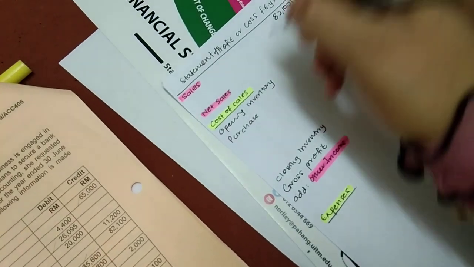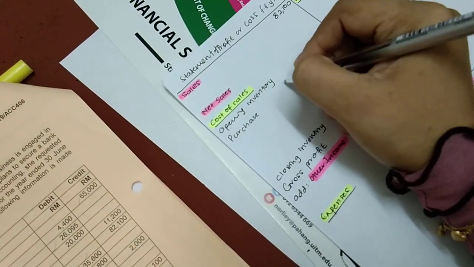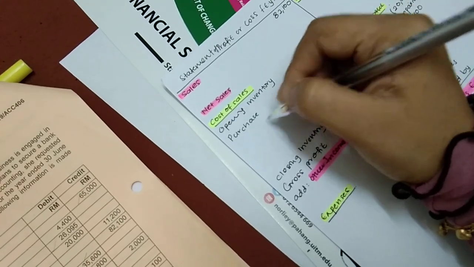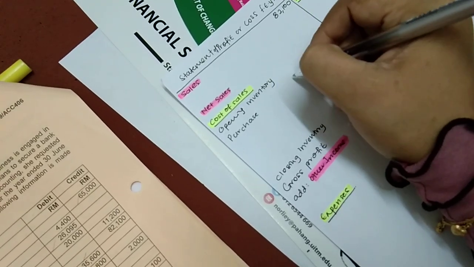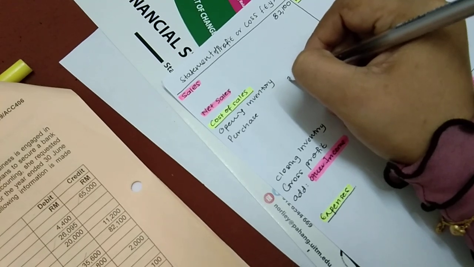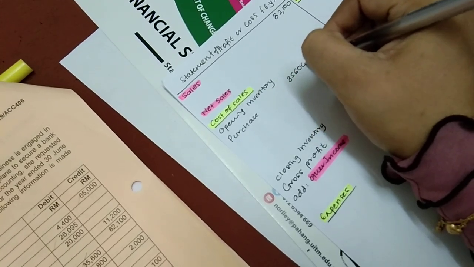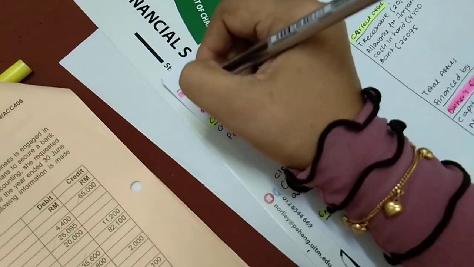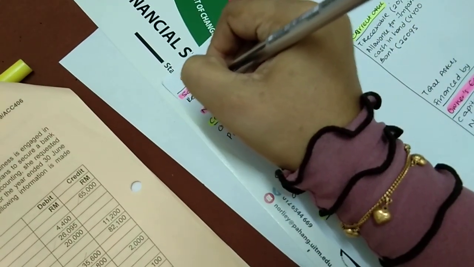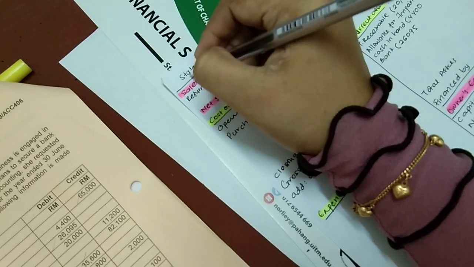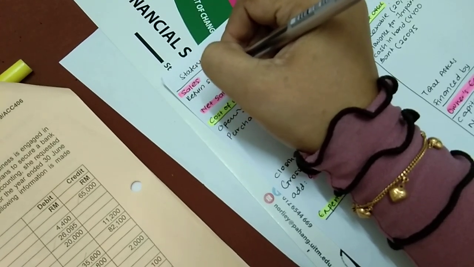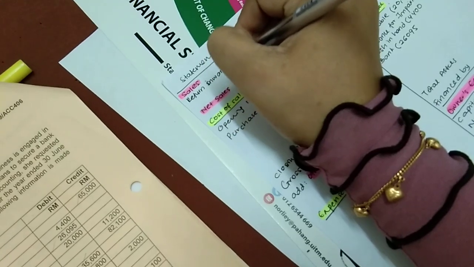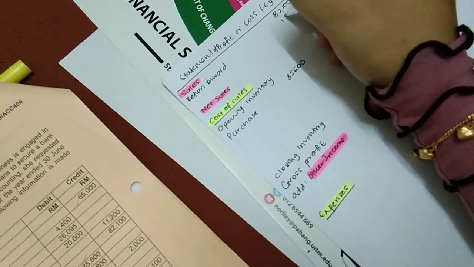Then we have purchase, right? For the cost of sale, most of the time there are no changes. If there was a change, you can put it below that. So just put it here, 35,600. Alright, so return inward is actually a reduction of your sales, right? So return inward, or sales return, 1,800.